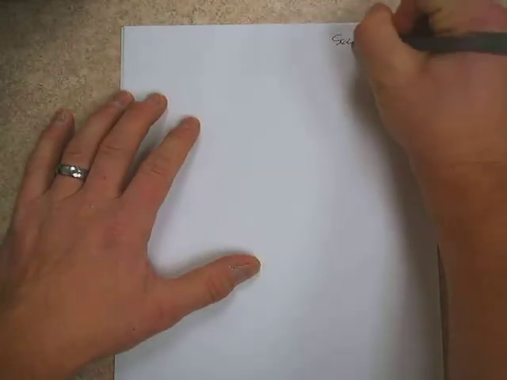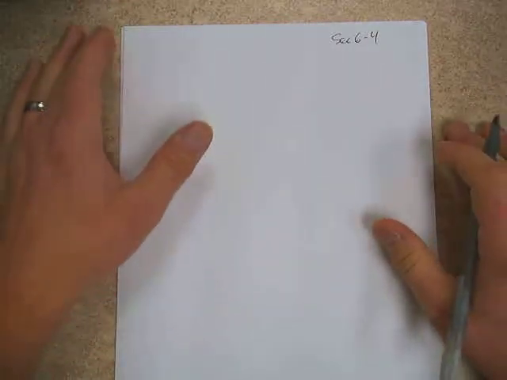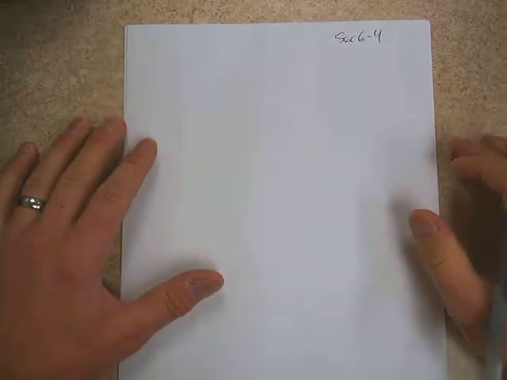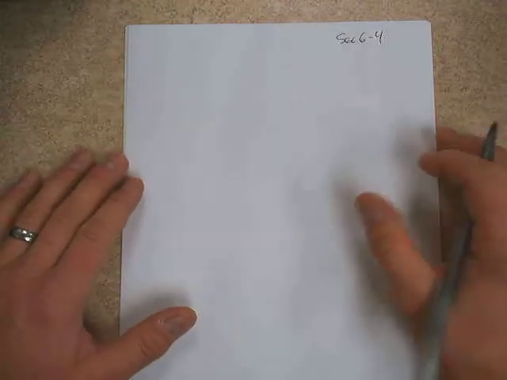In section 6.4 we're revisiting something that we learned about in advanced algebra and pre-calc, which is exponential growth and decay. Ultimately we're looking at some applications that are going to be similar to what we did in those classes, except we're going to relate it to calculus as well.